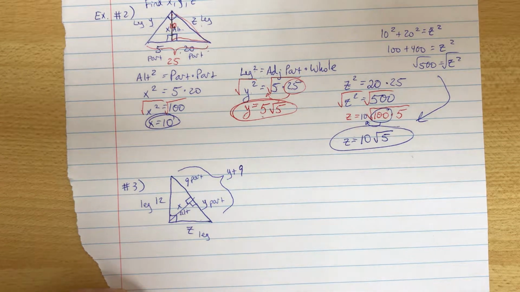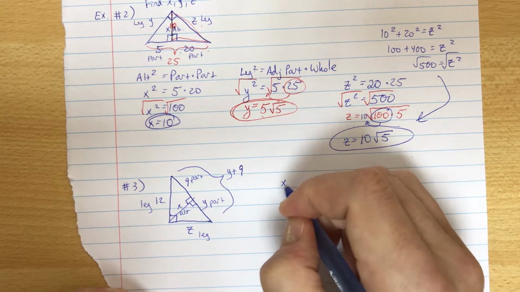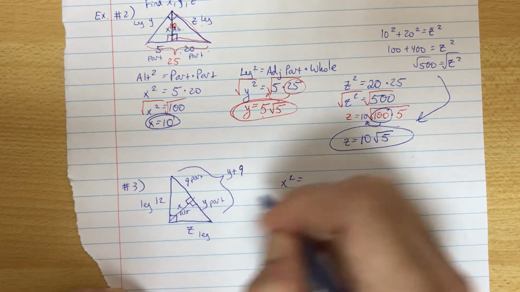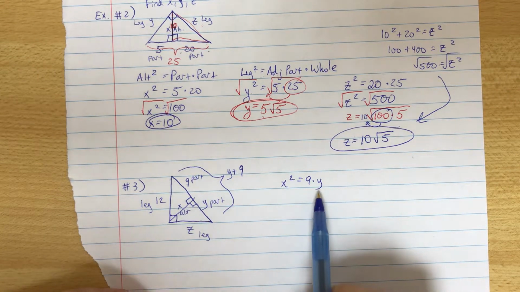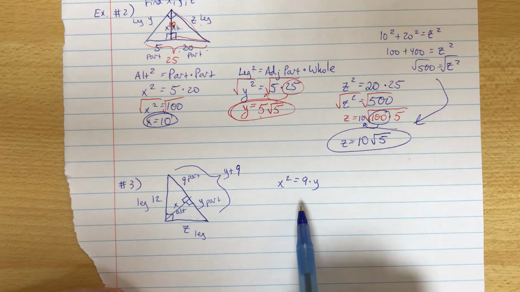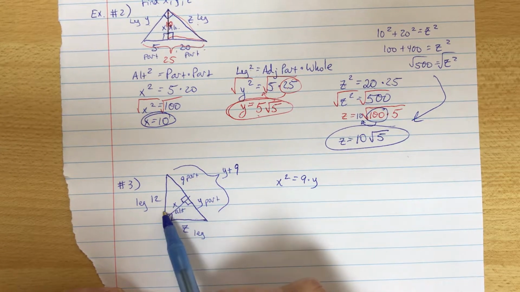How are we going to find this? If we do altitude squared as part times part, we would say x squared equals 9 times y. And the problem is we have two variables, we can't solve that. Okay, so can we try leg squared? We do have a 12 here for a leg.